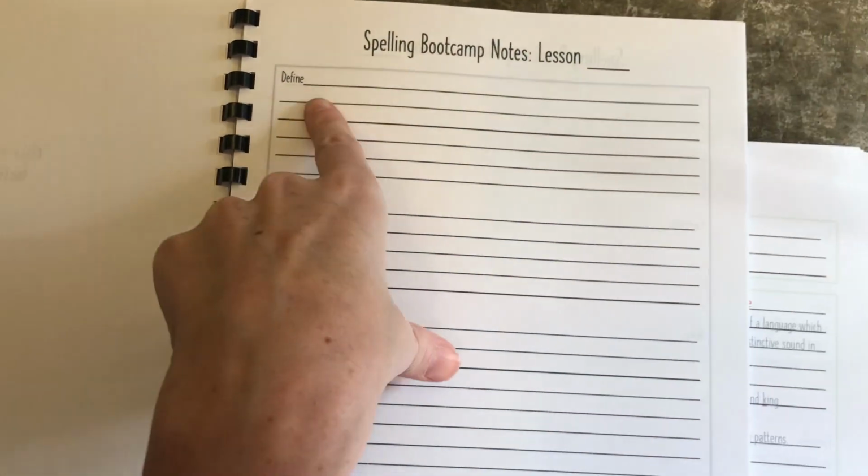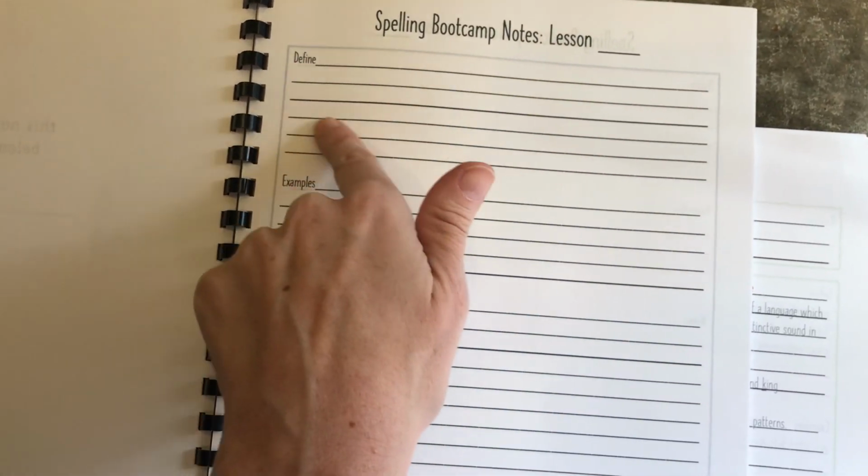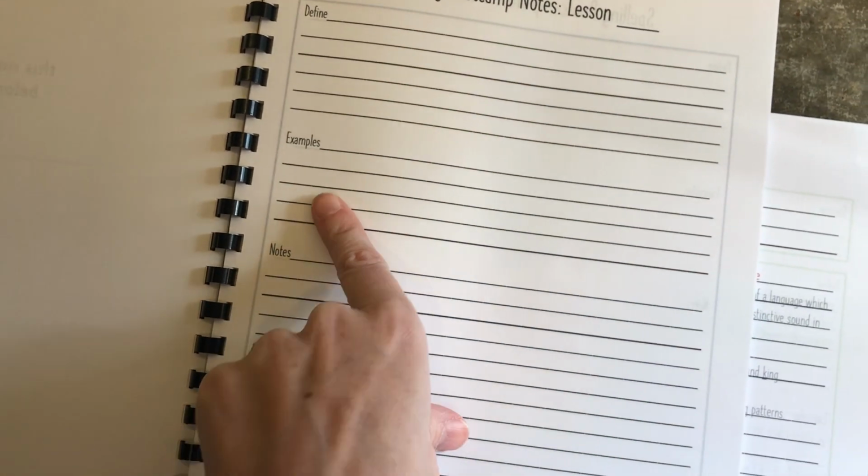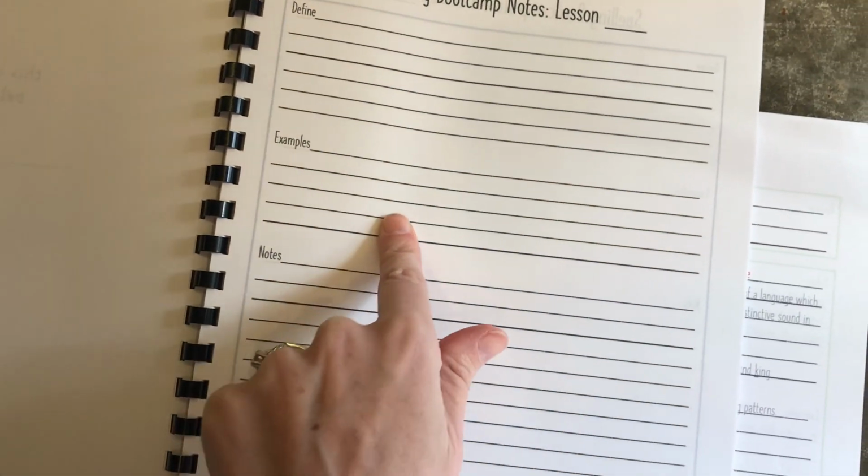And they can just write in what lesson they're on, and anything they need to define, so definitions, they can write up there. And then they can write down any examples that you guys go over in class. And then this is for their own notes. So when they're done with this, they can keep this, right?